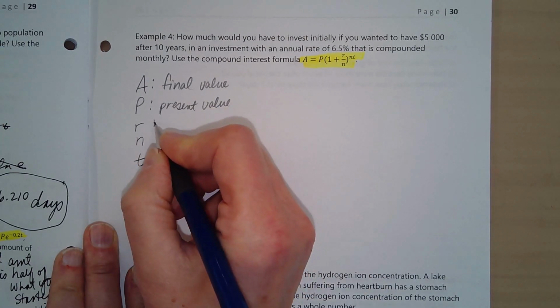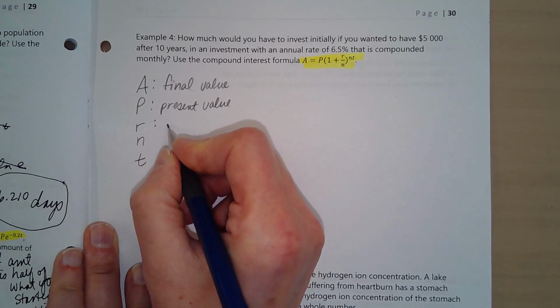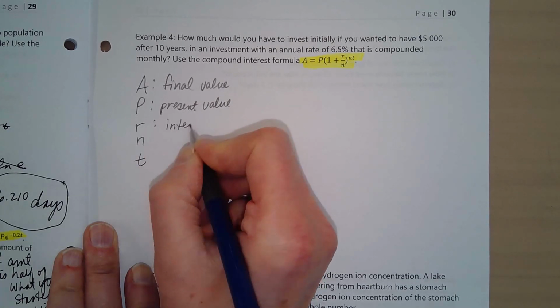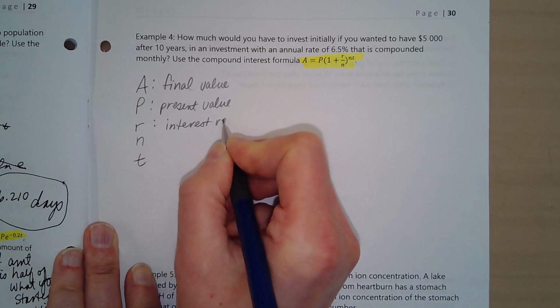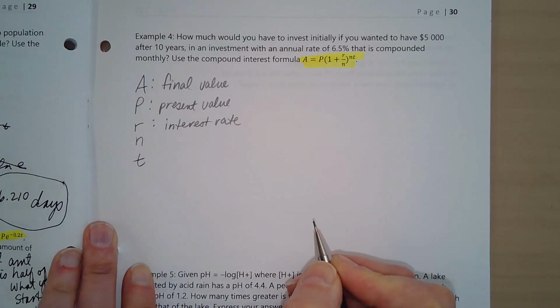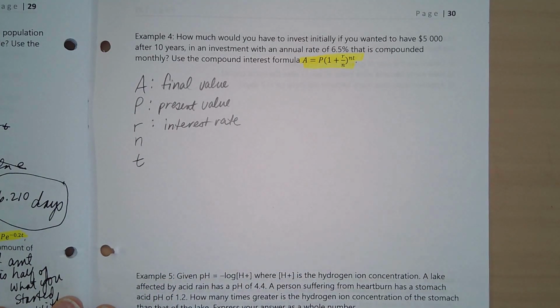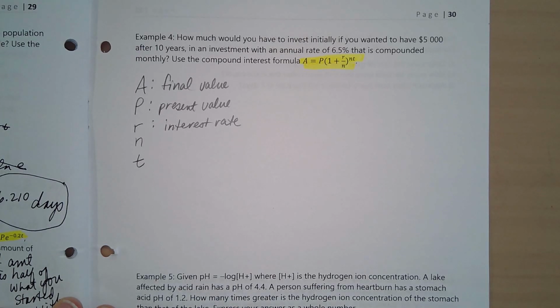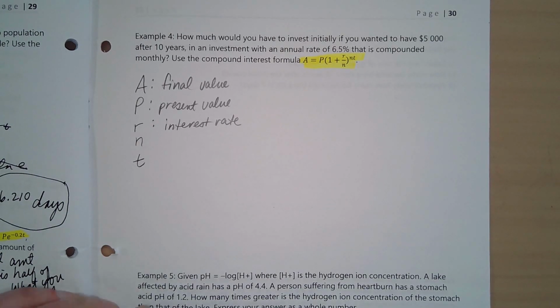R is the rate, right? Now, when we're talking about money, the rate is called the interest rate. It's the rate of growth, but it's usually referred to by people in finance as the interest rate.